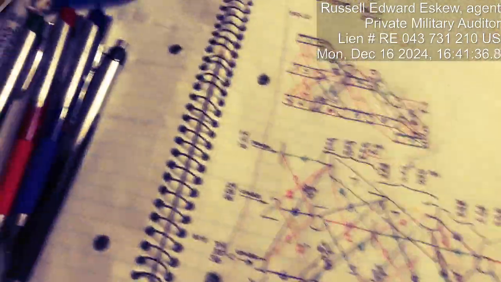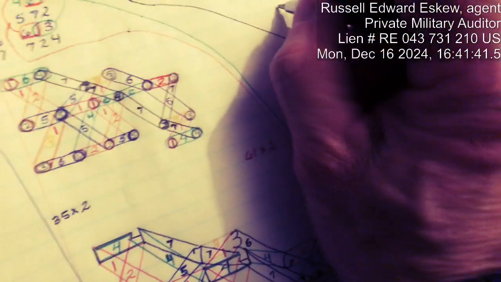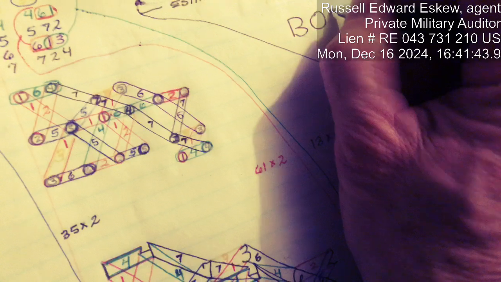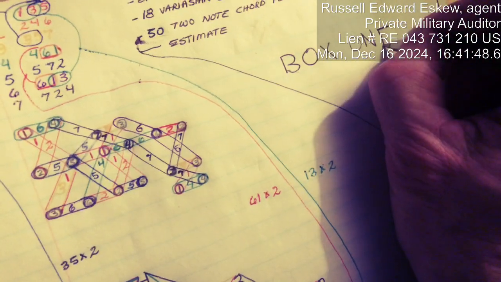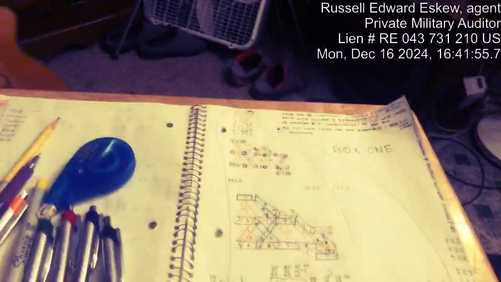Now, two-note chords. Two-note chords. And this is box 1, so put this up here. This is box 1. And this is the circuitry. Box 1 circuit chart.